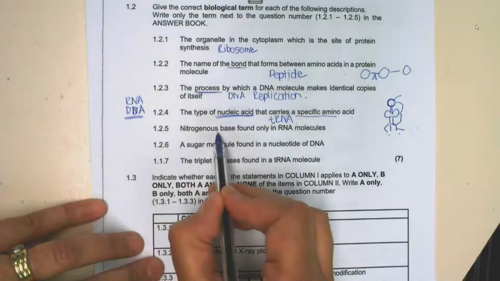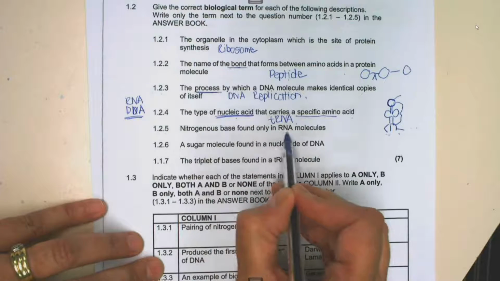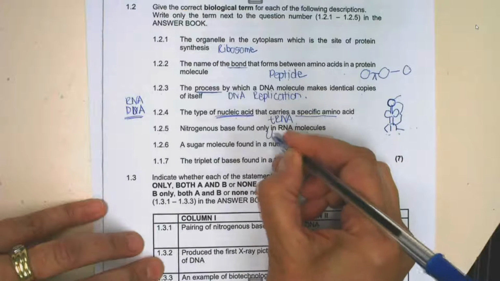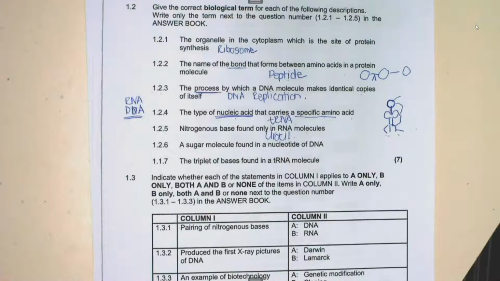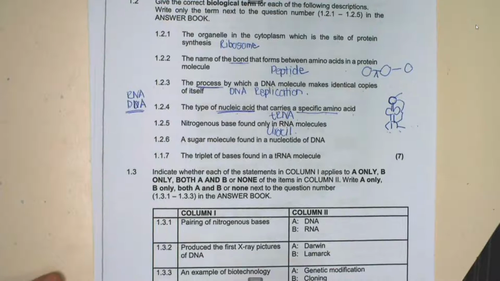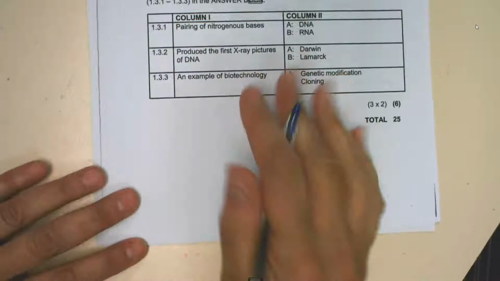1.2.5, the nitrogenous base found only in RNA molecules, that will be uracil. Now, many times the learners say, "Ma'am, I don't know how to spell that." Now, there's another tip. It's very easy. How do you spell uracil? Let me just show you.